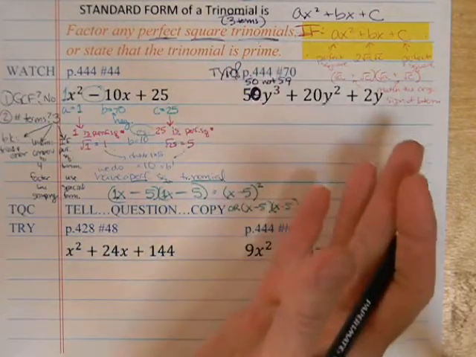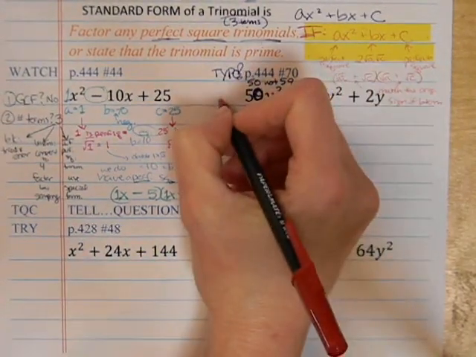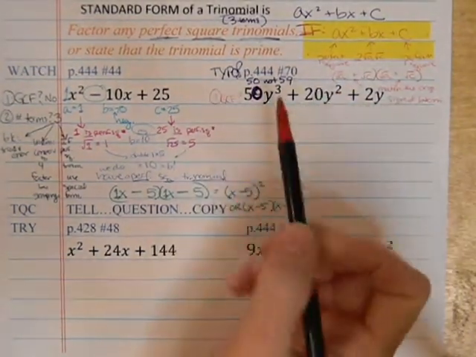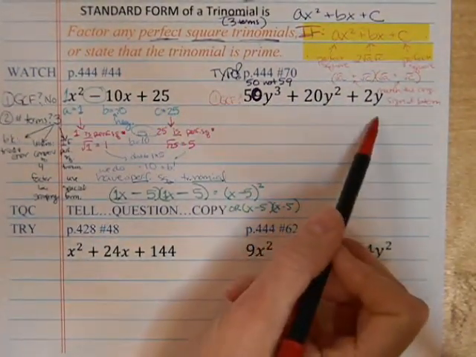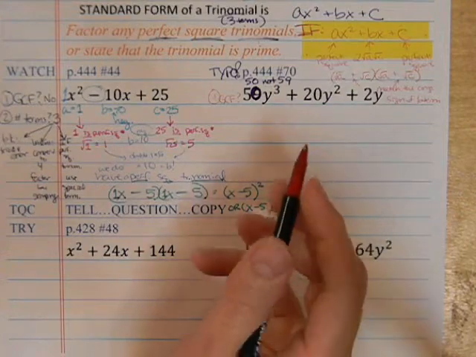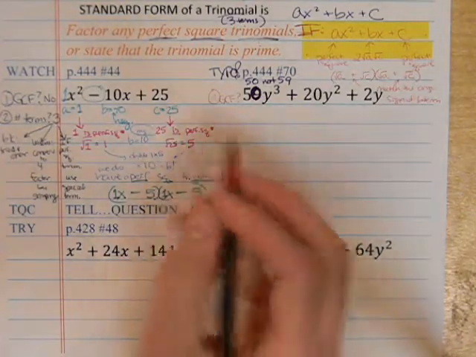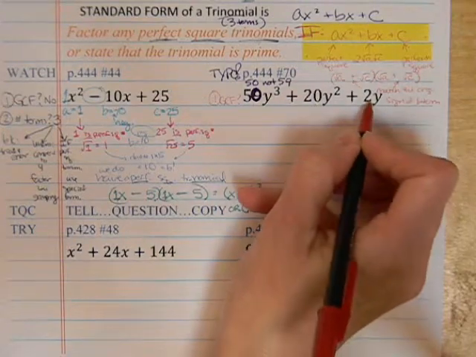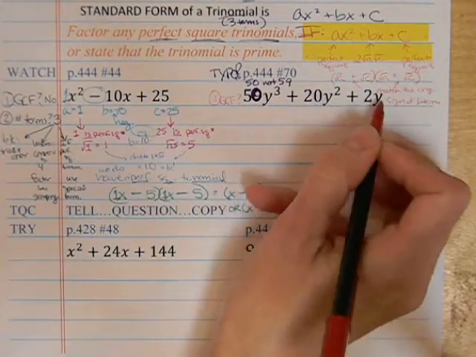And being the boringly good factors, is that a real word? We start by asking ourselves, is there a GCF? Is there something that all three of these pieces have in common? And in fact, there is this time. It's so good that we check for that. It's so good we're building that habit. The 2 can go into 50, 20, and 2, and there's a y that they all have in common.